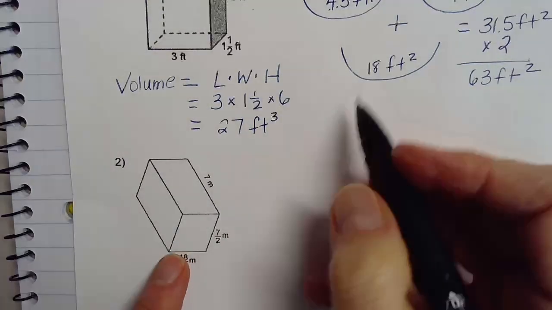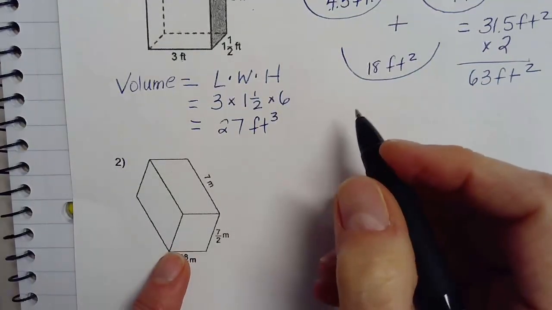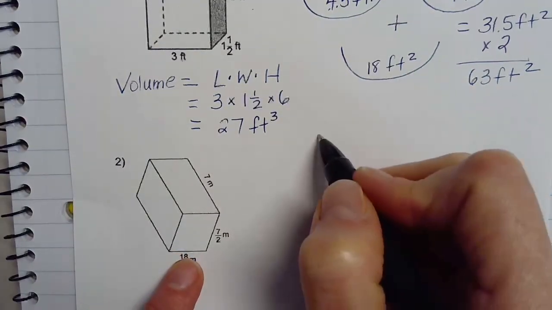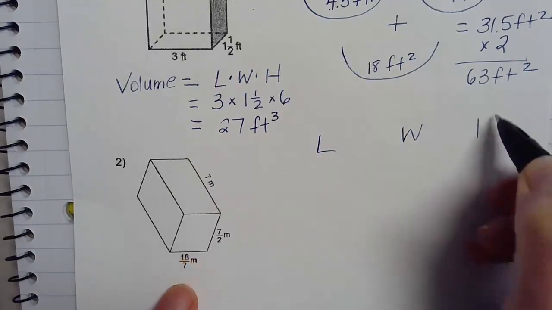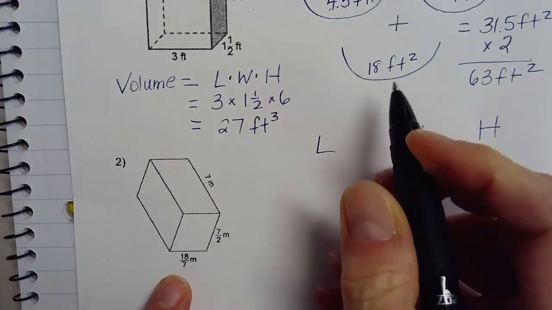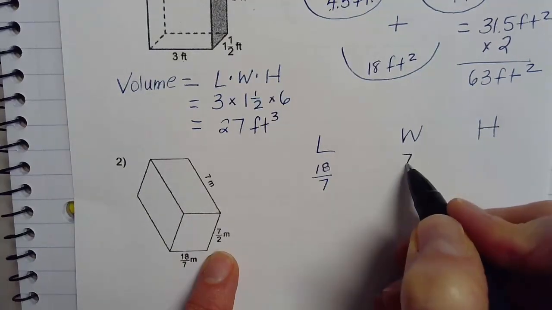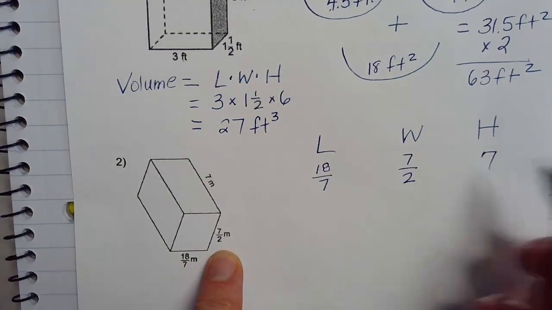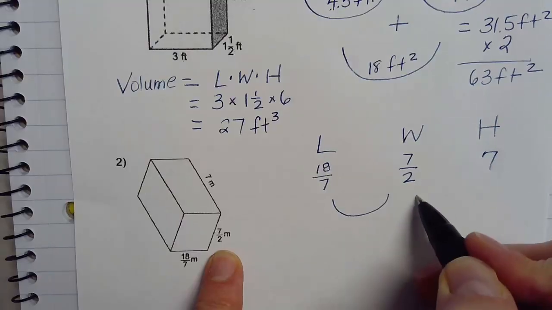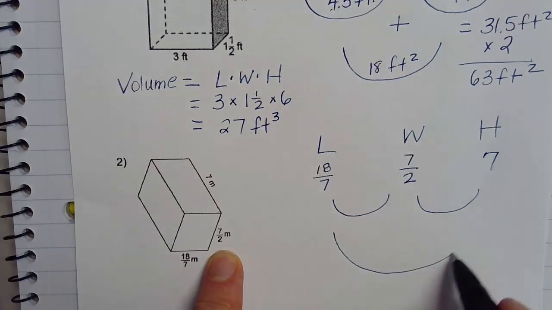All right, for the next one, we're going to do surface area of length, width, and height. We're going to just write it the same way. We have 18 sevenths. We have 7 halves. And we have 7. I can use the same process. Use Desmos.